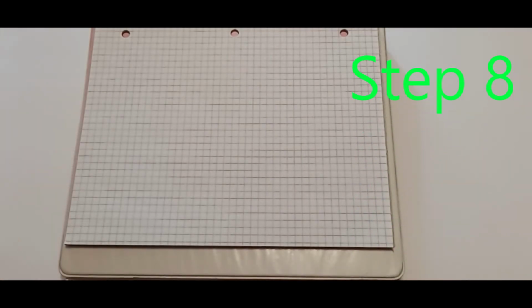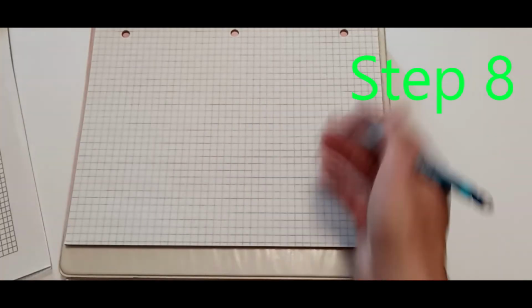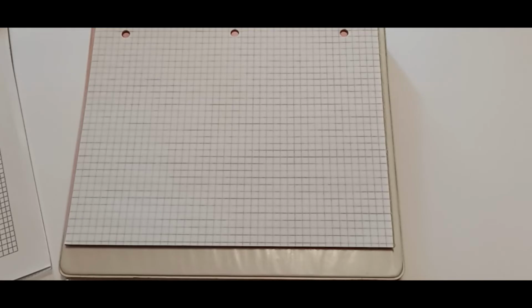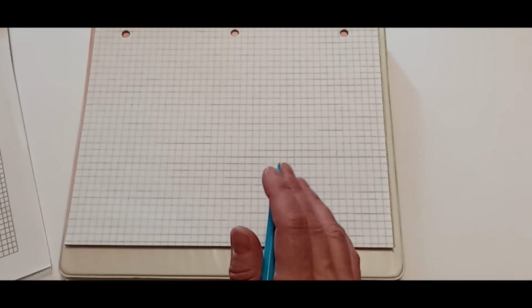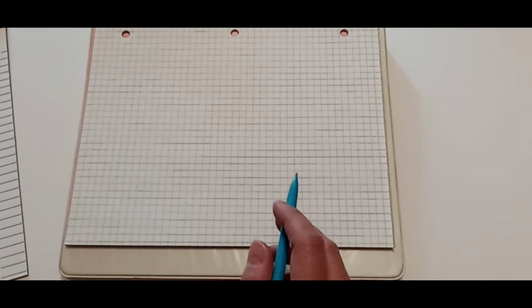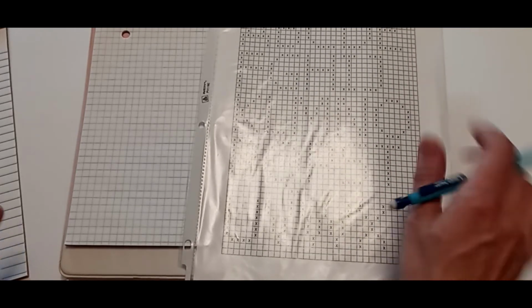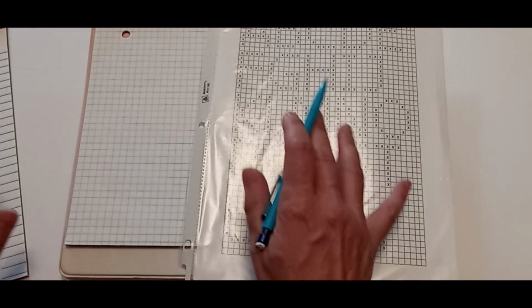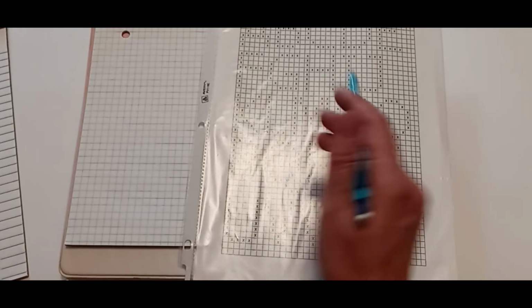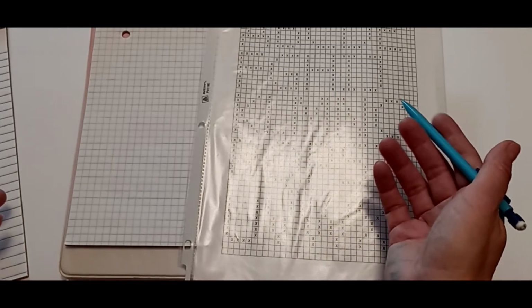Step 8. Now we are going to actually graft our chart, and we're going to start in the middle. Remember all that math we did back in step 5? Here's where that comes into play. We determined that the width of the letters plus 4 open mesh rows, being 1 open mesh row between each letter, equaled 30 columns.